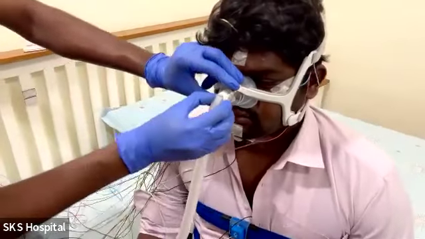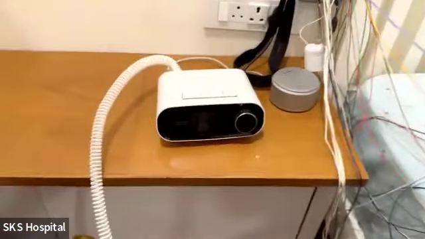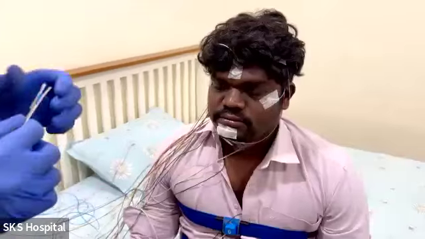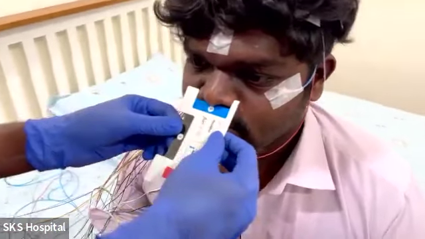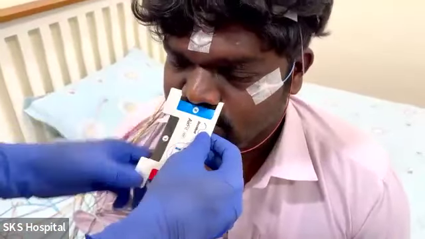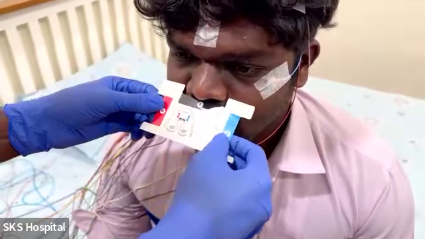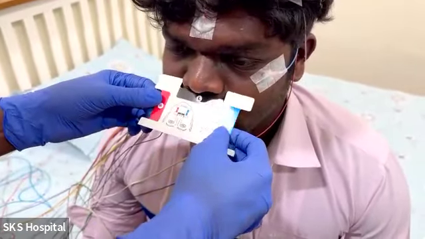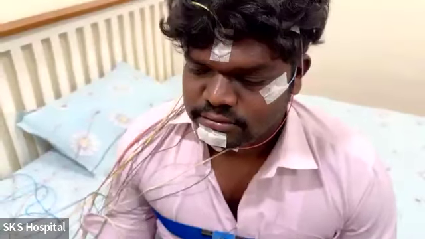The connecting tube is connected and fixed to the mask. The other end is connected to the PAP machine. How we connect the mask is by checking for the size, whether it is small, medium, or large, based on the mask company's recommendations. Each and every company will have different recommendations for size.